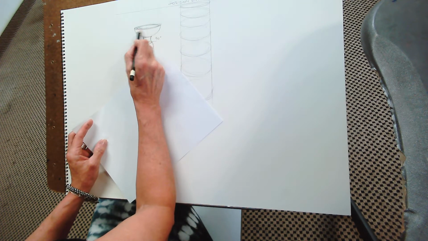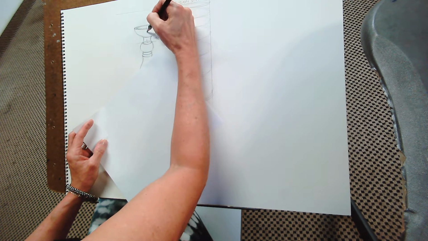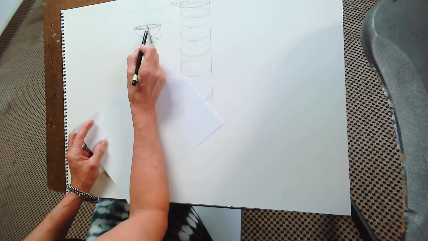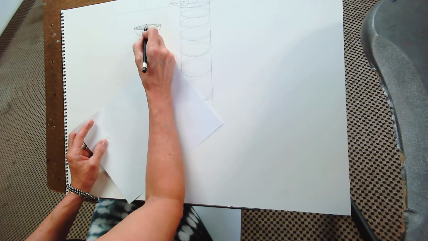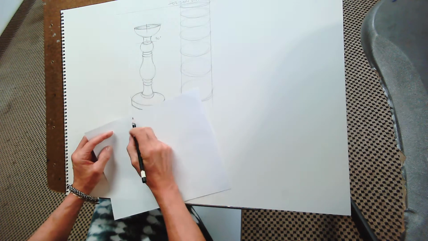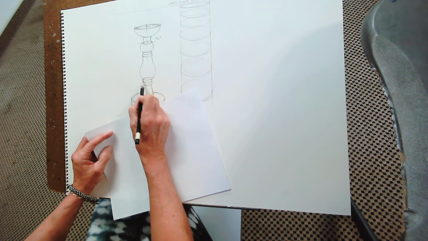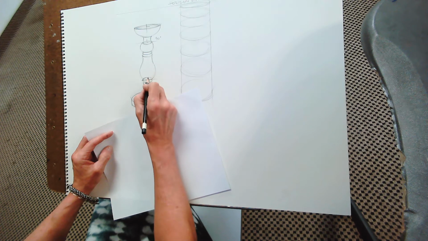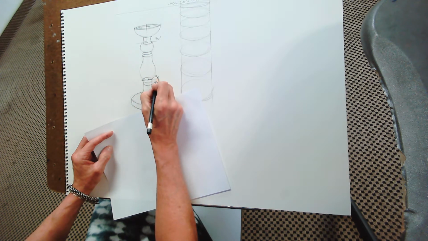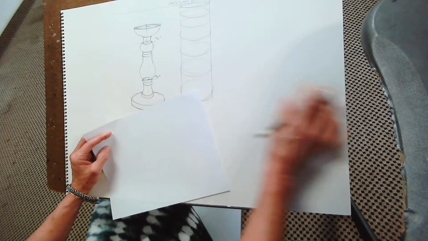Same with any of these ellipses. This is the widest part. It's a 90-degree angle with that center axis.